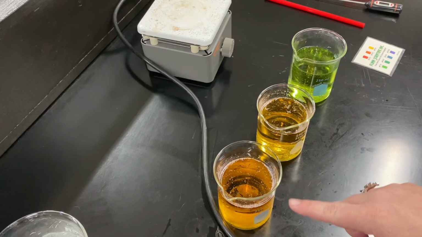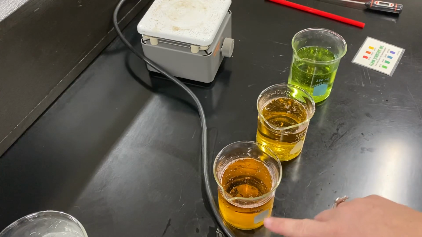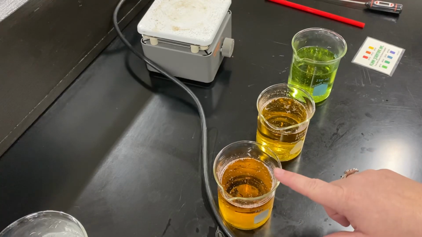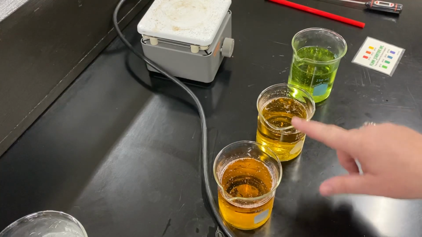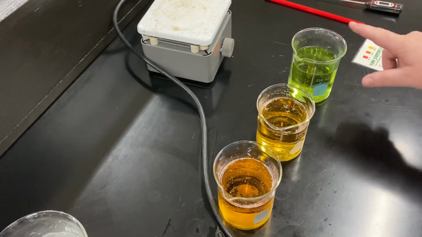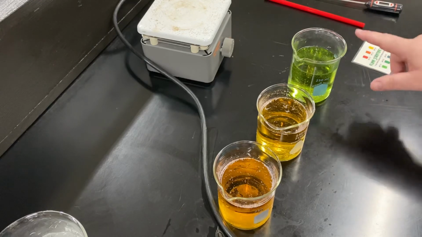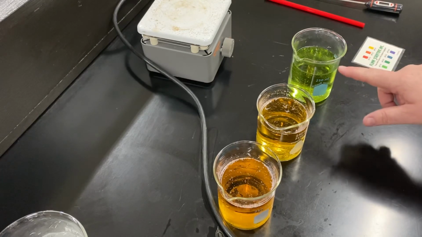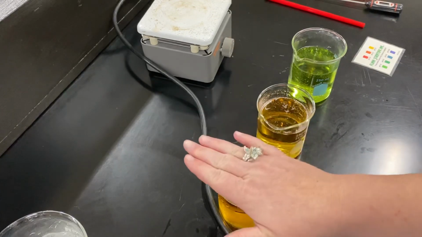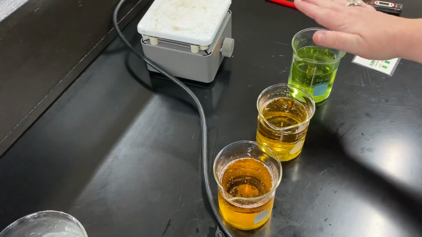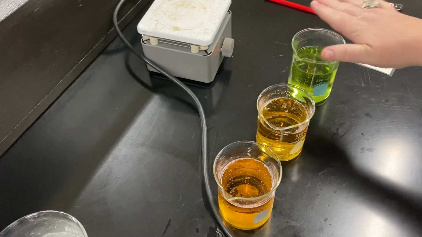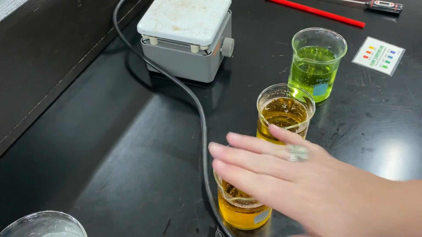So this one has more carbon dioxide dissolved in it. Then this one has the next most carbon dioxide dissolved in it. And then this has the least amount of carbon dioxide dissolved in it because it has the highest pH. So most gas, least gas, but most solid, least solid.